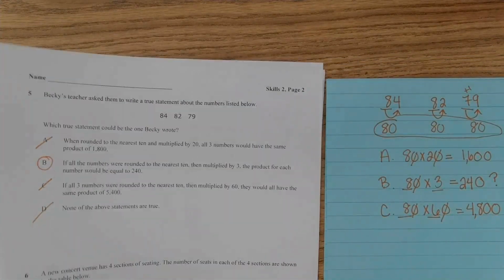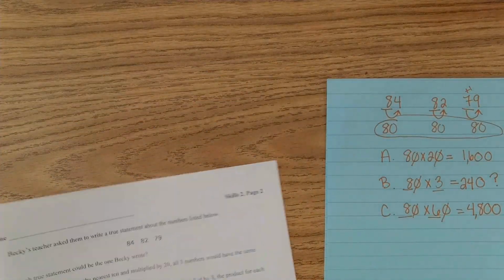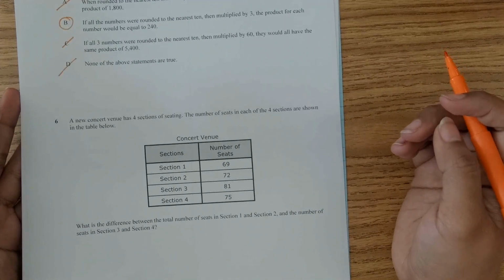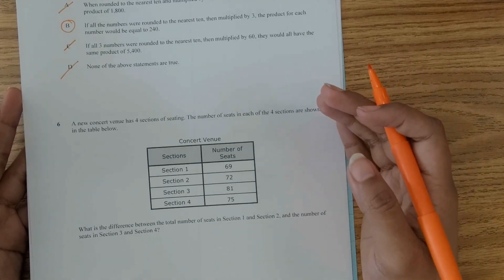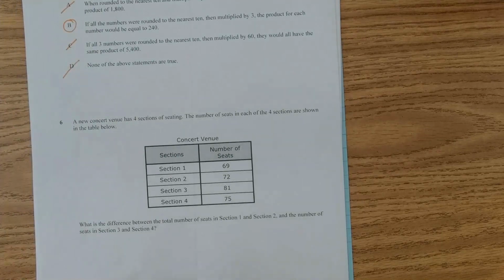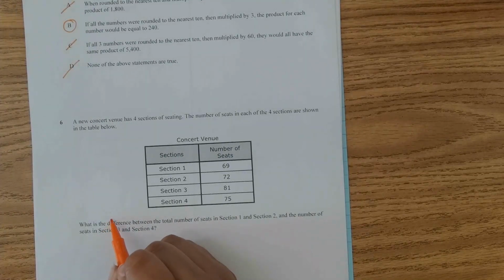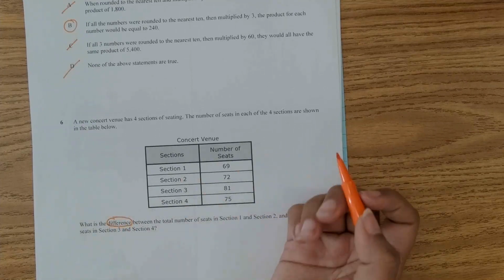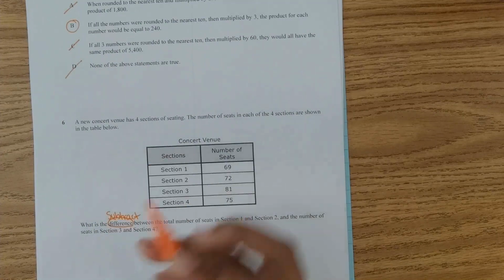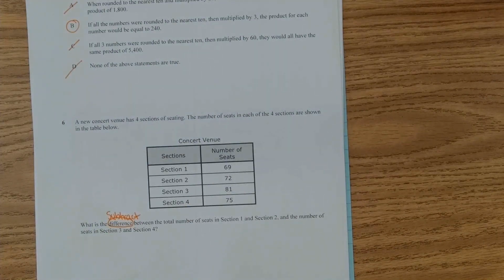Now I'm going to attempt to help you with number 6 if you need it. Number 6 says, a new concert venue has 4 sections of seating. The number of seats in each of the 4 sections are shown in the table. What is the difference between the total number of seats in section 1 and 2 and the number of seats in section 3 and 4? Well, I'm trying to find the difference, and difference always means to subtract. Well, what am I going to subtract? The difference between section 1 and 2 and 3 and 4.